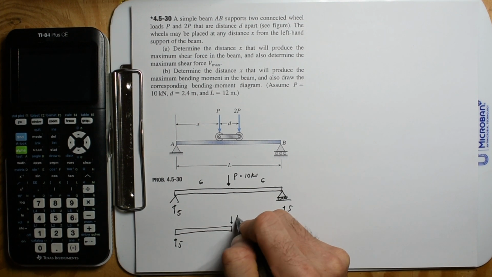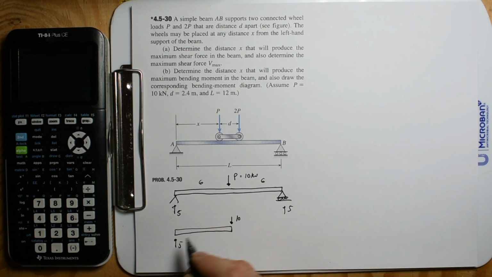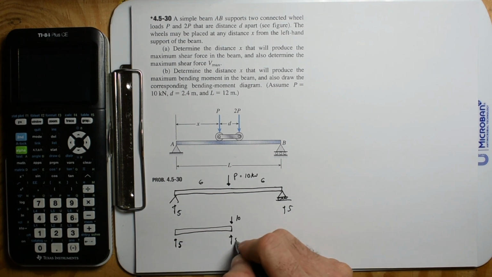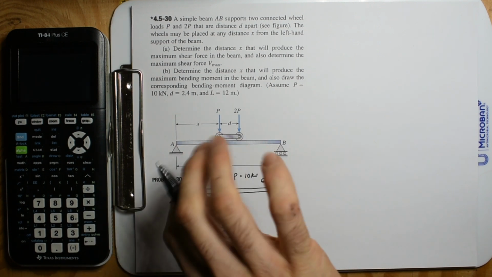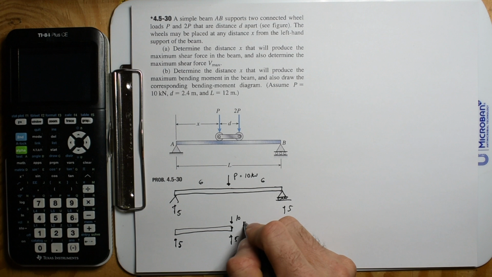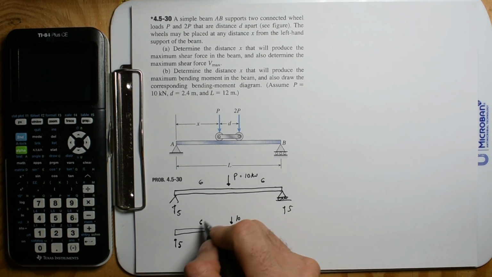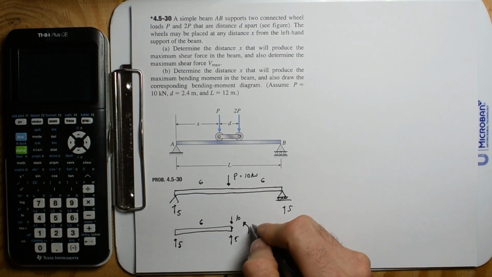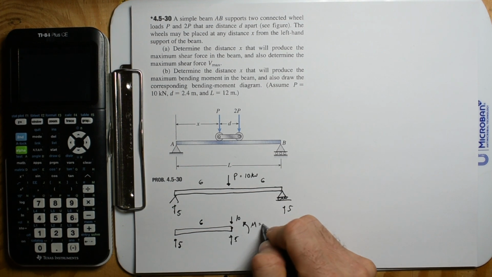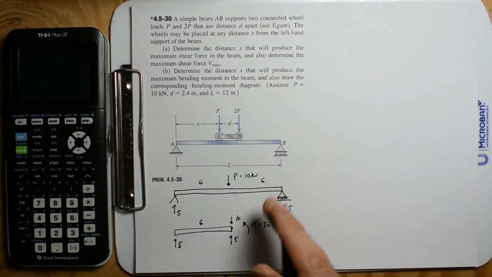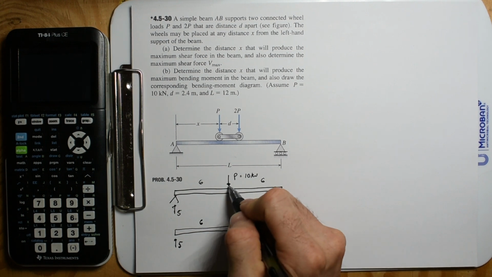We're going to have a load of 10 down, and then this is not balanced. We must have another 5 there. We're going to sum the moments about this point, and it's going to be a negative 5 times 6, so we have a 30. So in this case, we'll have a negative 30 that has to balance with this positive moment of 30. Sweet. And the other way you can do it also is kind of interesting.